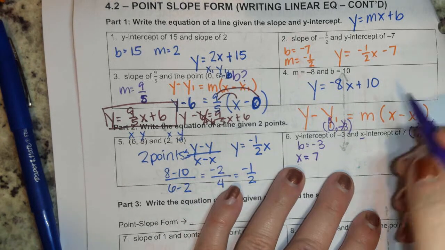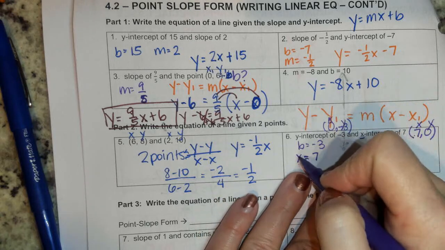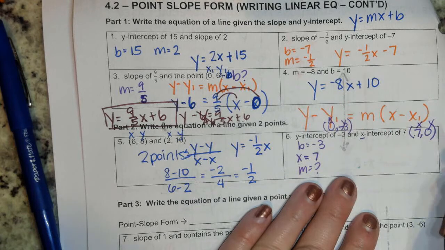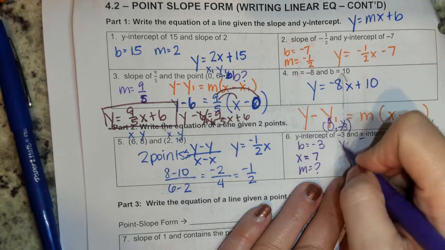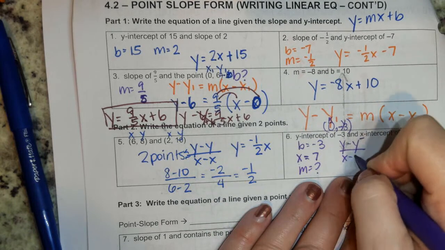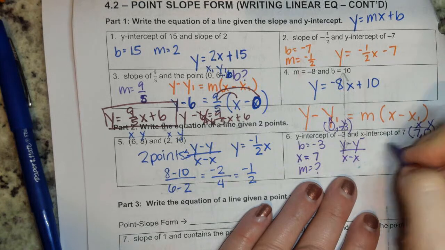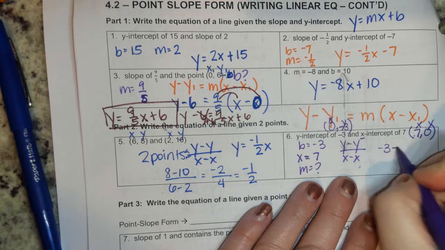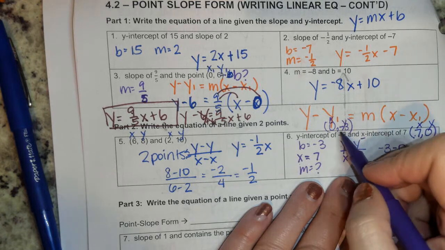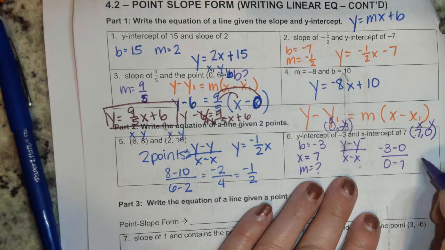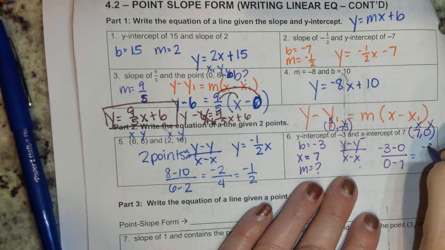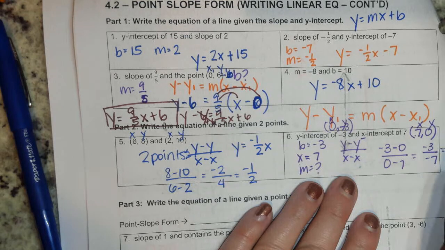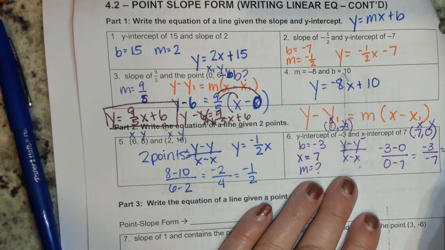We don't know m. That's what we're trying to figure out here. So let's do this whole y minus y over x minus x. When they give you 2 points and you find the m, that's what you do. Y minus y would be -3 minus 0. X minus x would be 0 minus 7. So we get -3 over -7. And the negatives are going to cancel out, and it just leaves you with 3/7.